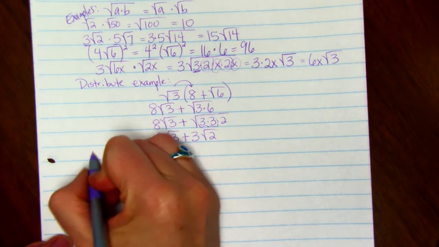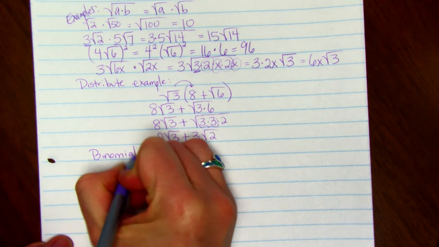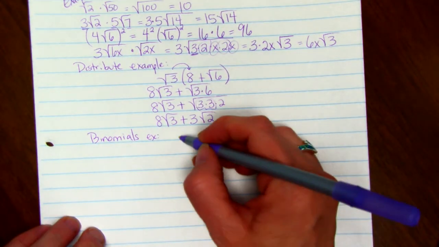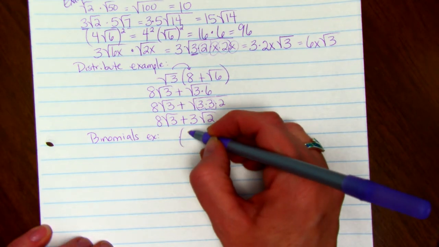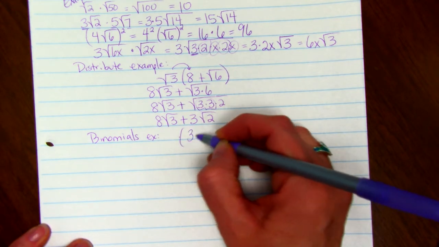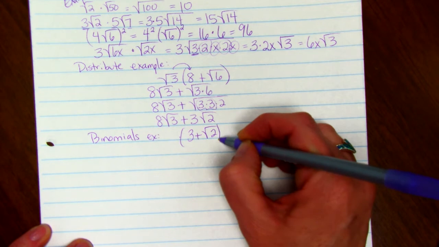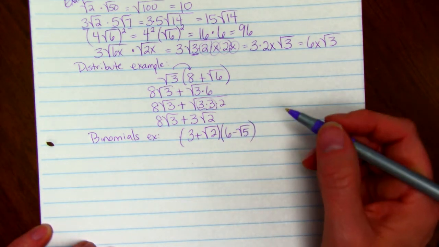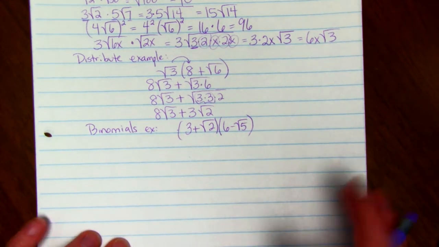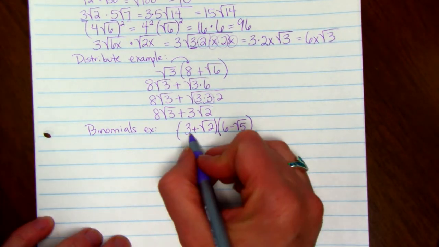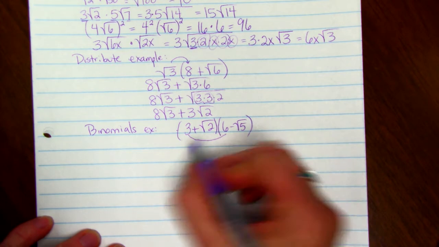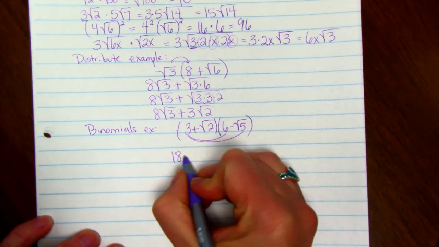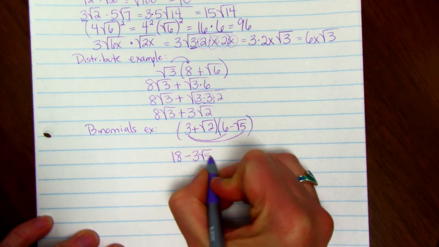Here's an example with binomials. So you can still use FOIL or whatever you like to use. So here's a binomial, 3 plus square root of 2 in parentheses times 6 minus root 5 in parentheses. So we do the first. 6 times 3 is 18. Then we multiply the outside, negative 3 times the square root of 5.